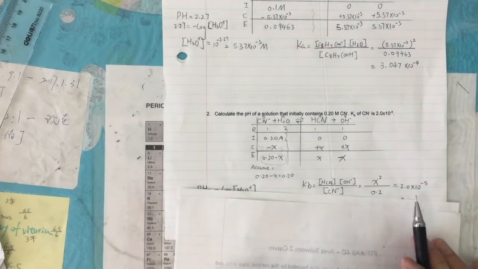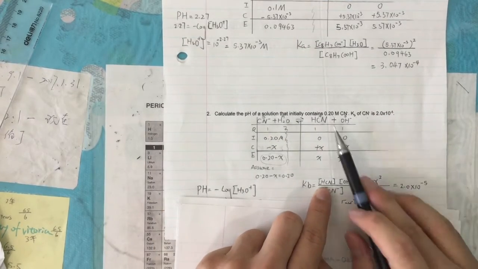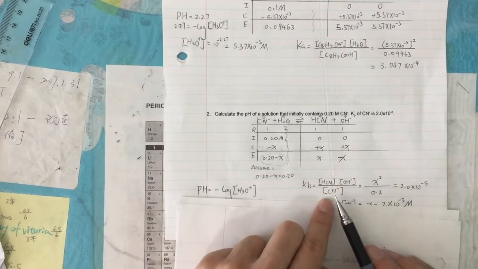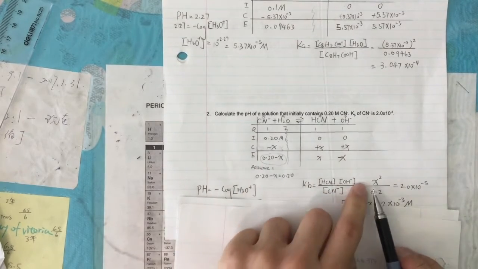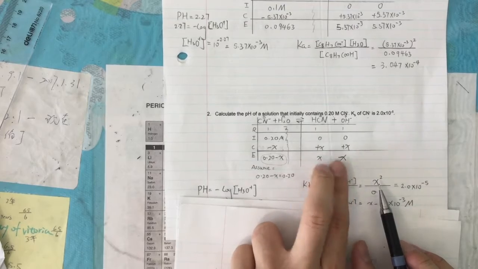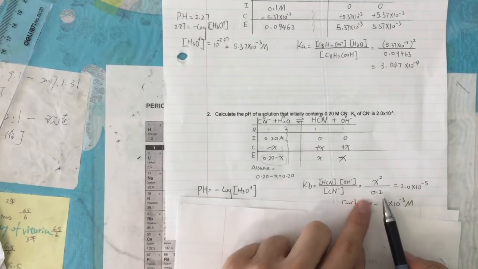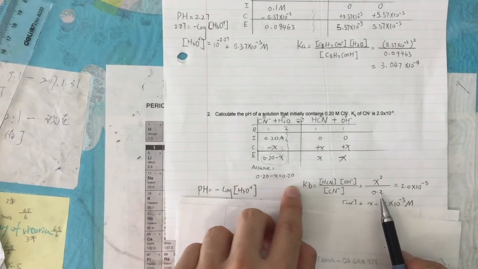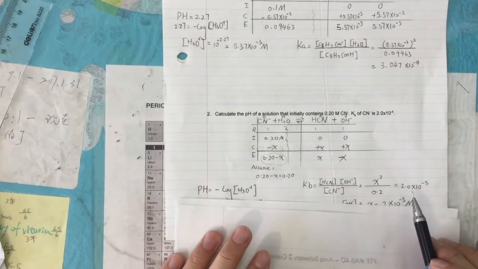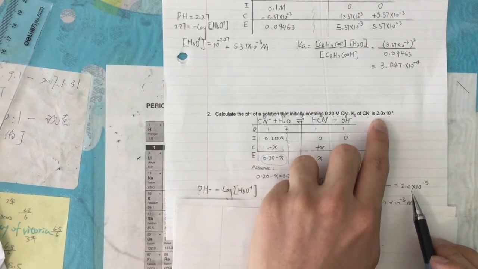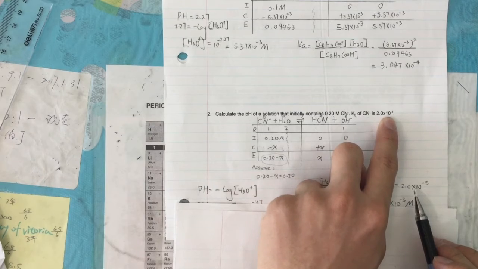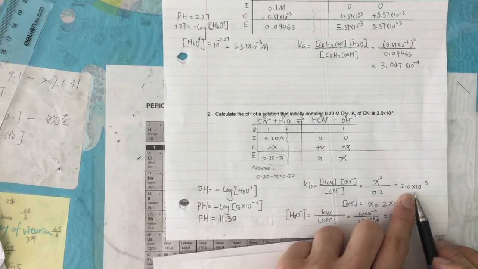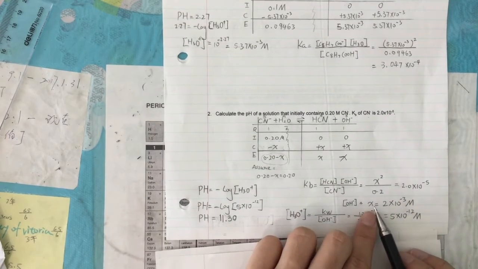So HCN concentration times OH minus over CN minus becomes x squared, because x times x is x squared, divided by the assumption 0.2, and the Kb value given is 2.0 times 10 to the negative 5. Then we put it in here, and now we can calculate the x value.